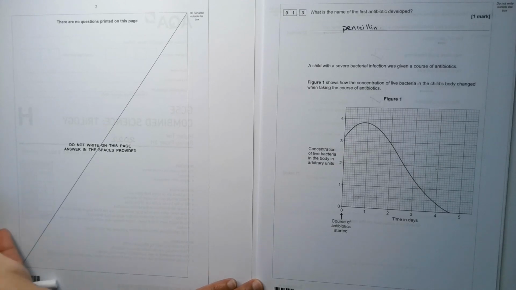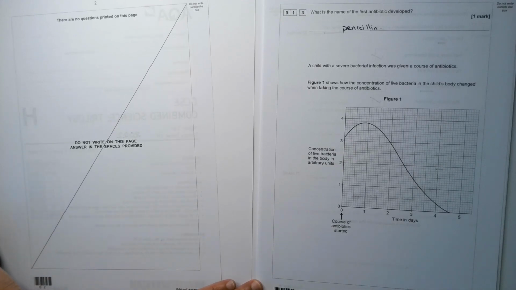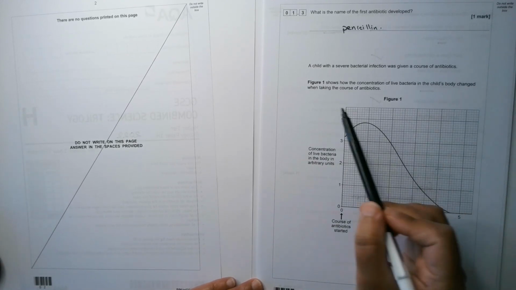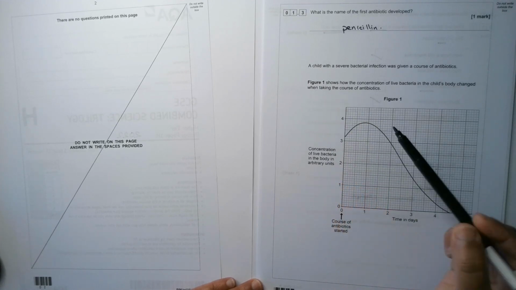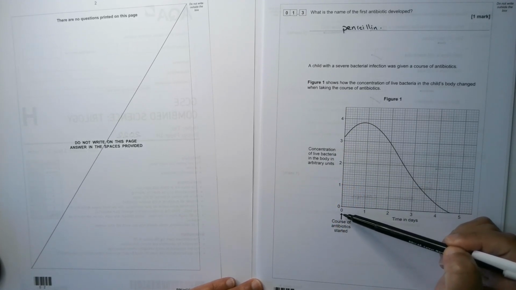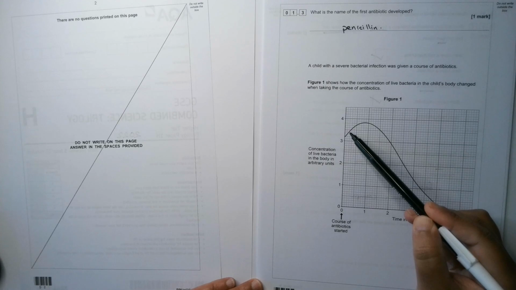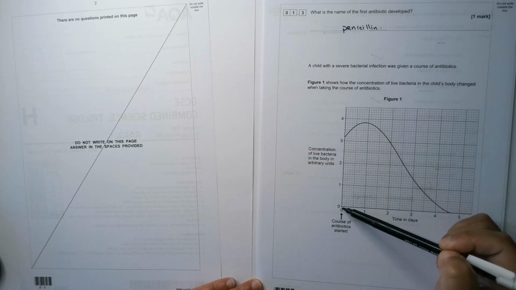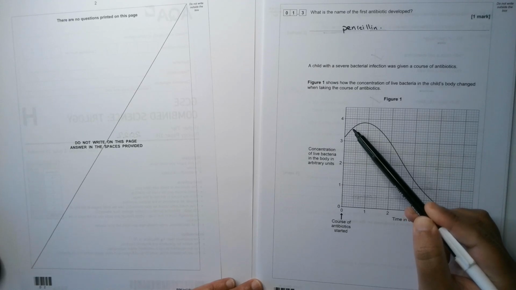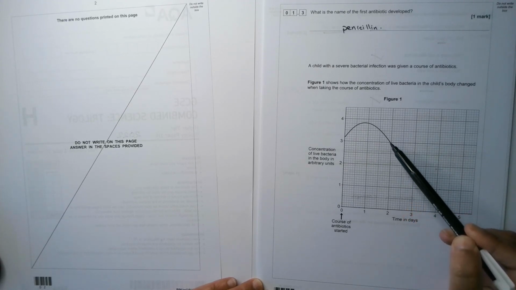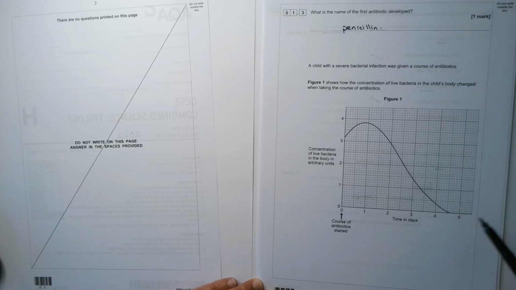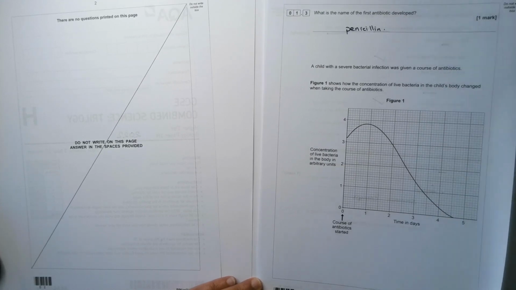A child with a severe bacterial infection was given a course of antibiotics. Figure 1 shows how the concentration of live bacteria in the child's body changed when taking the course of antibiotics. So this is where the course was started, so at 0. Concentration of live bacteria is high. Despite the child taking antibiotics, it's still increasing, and then it gradually decreases, and that's your time in days.